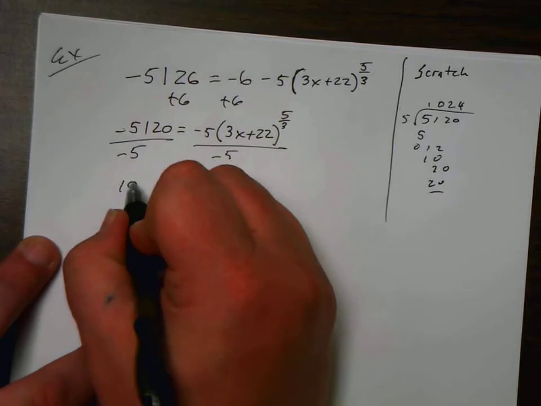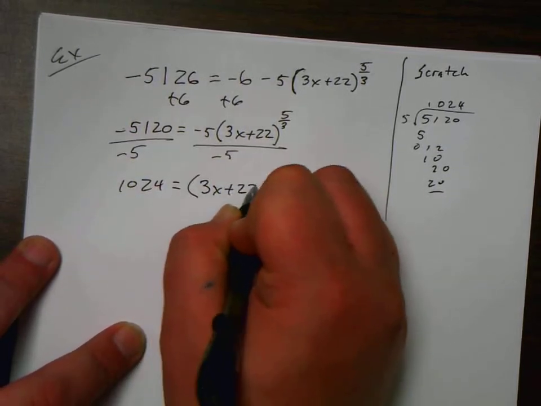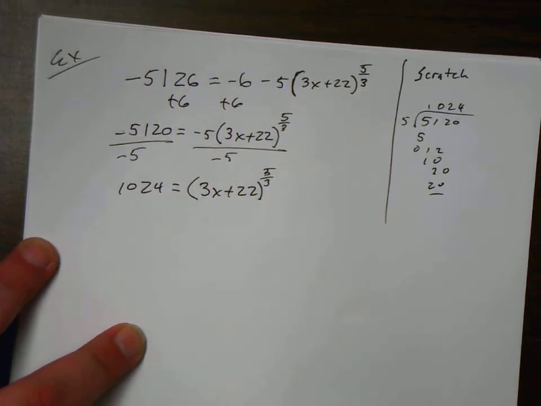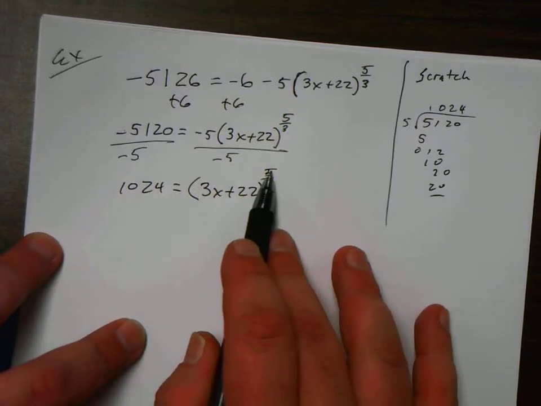I get 1,024 equals (3x plus 22) raised to the 5/3 power. And now I've isolated the term with the rational exponent.